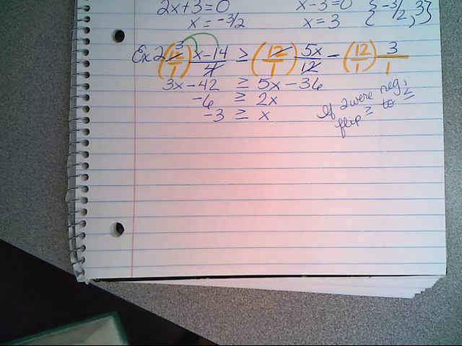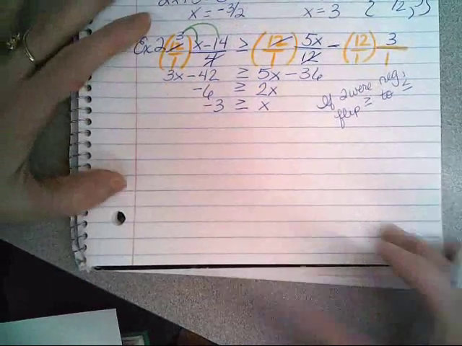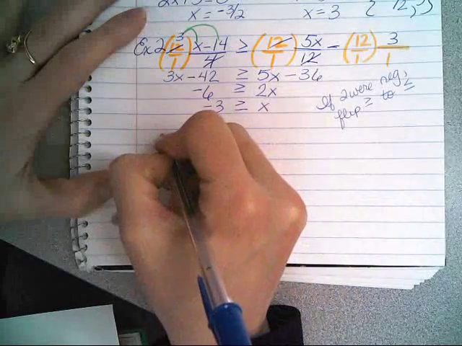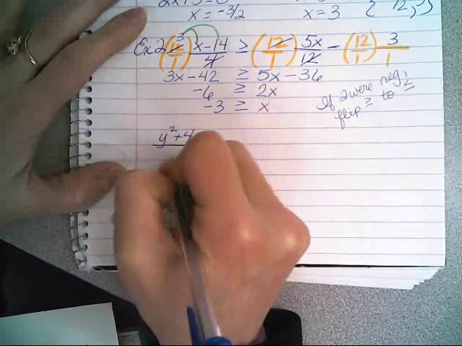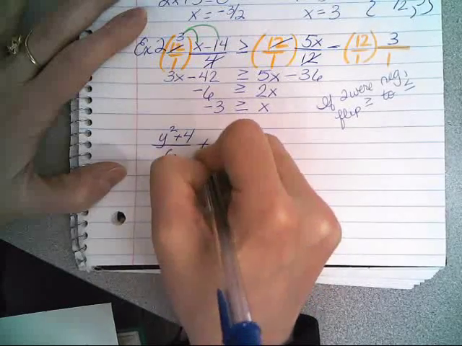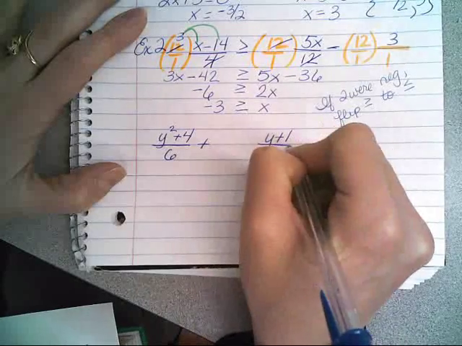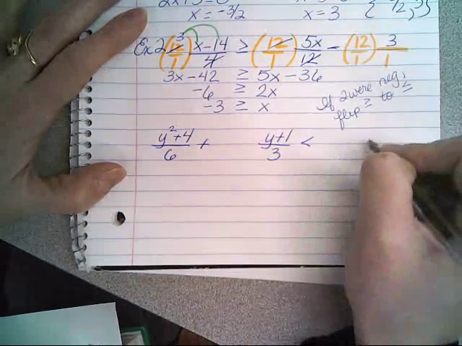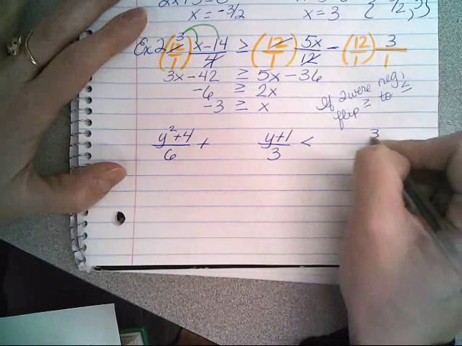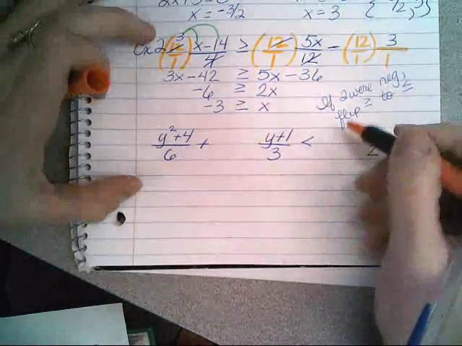Okay? Last example, and we're going to do another greater than, less than one, because this one's tough. Y squared added to 4 over 6 plus, I'm leaving a space so I can fill in my multiplying denominators. Makes it easier for you. 3 halves. 6, right?